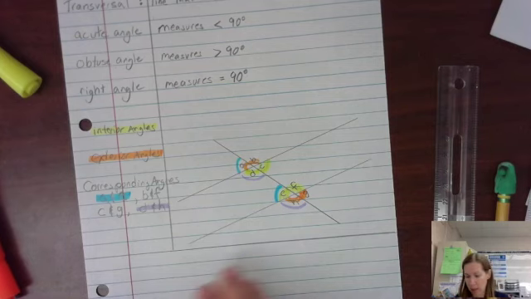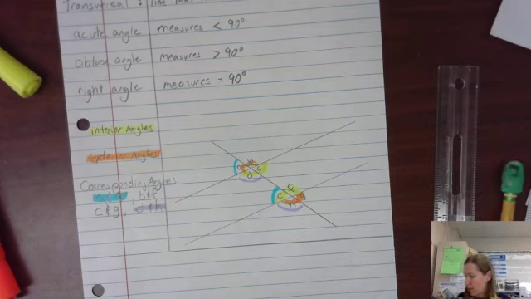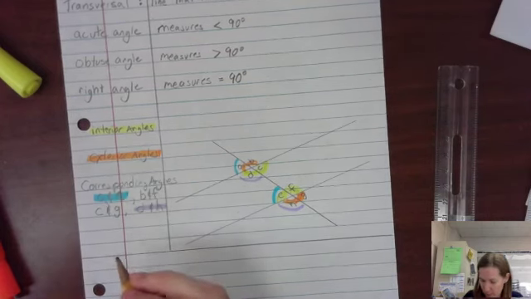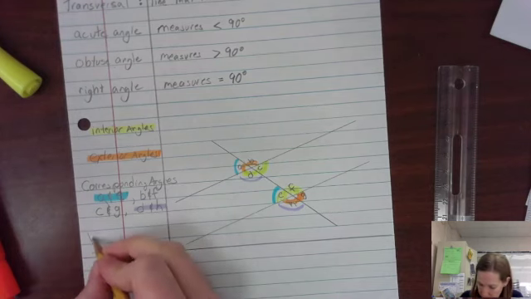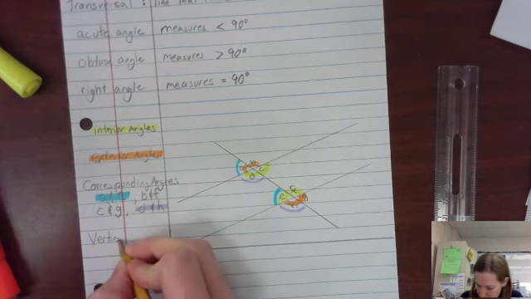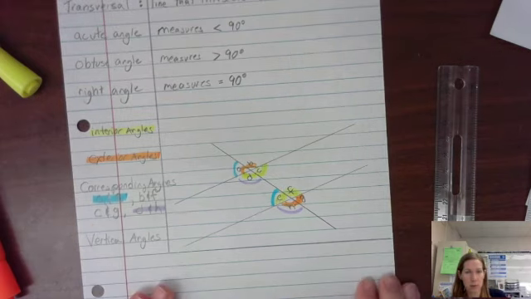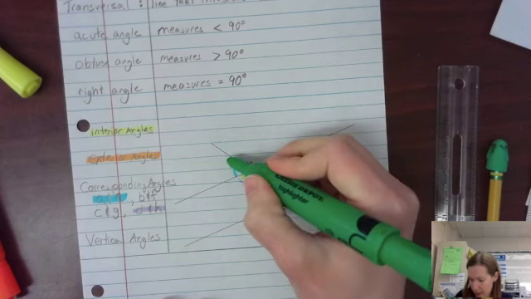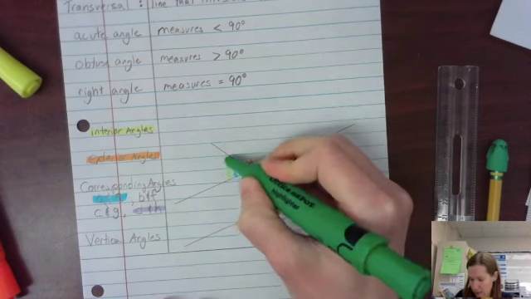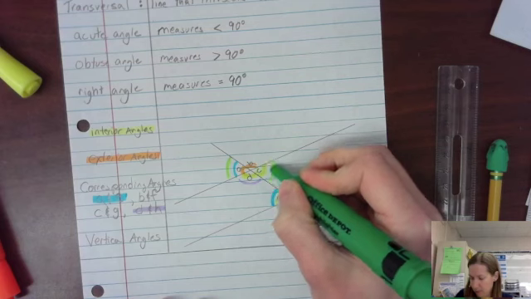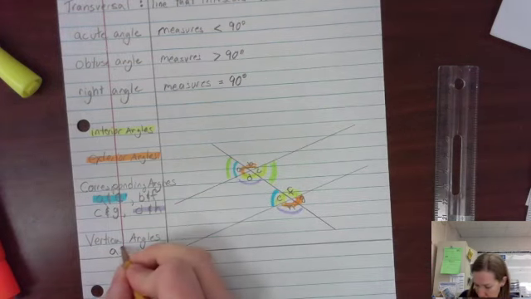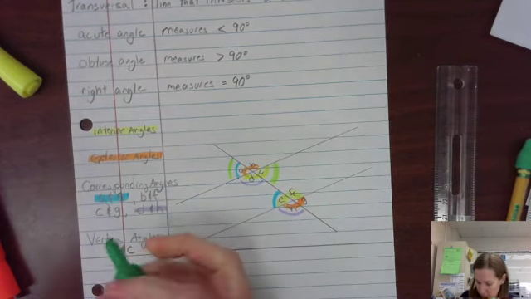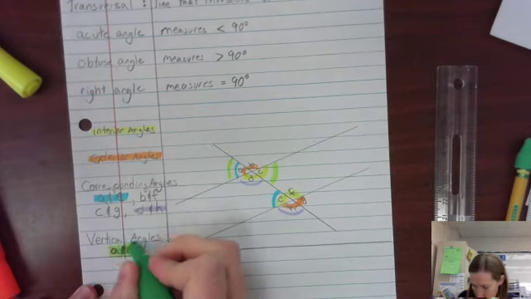If I had more highlighter colors, I might go ahead and highlight it all, but I'm limited in my highlighter colors. The last one that you need to know and have memorized is vertical angles. Vertical angles are right across from each other. So when we look at A and C, A and C are vertical angles. I'm going to highlight those in green.